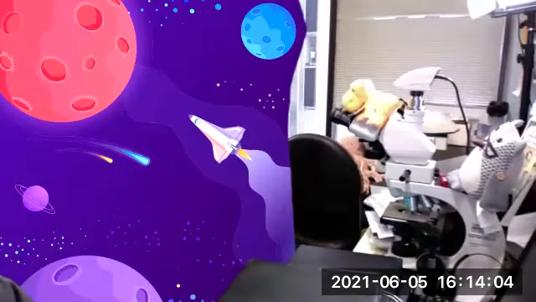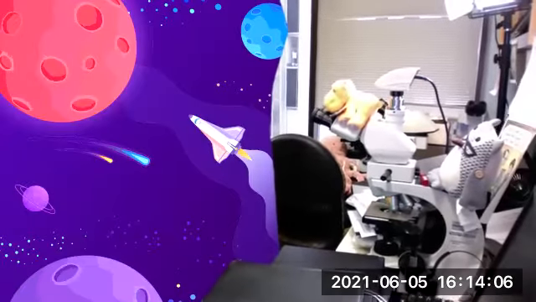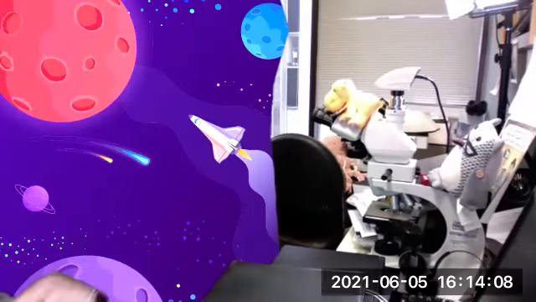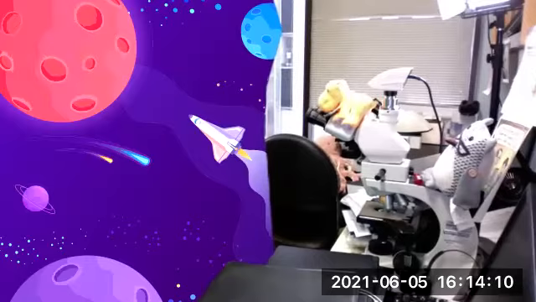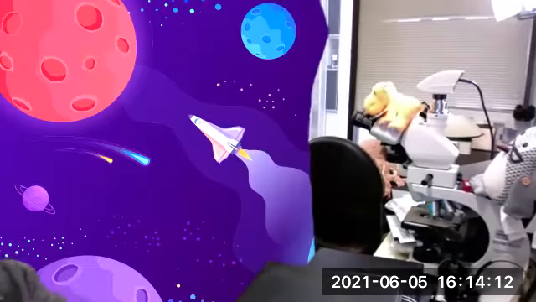Now, if you want to see what's beyond, this is the medical student's desk right over there. And that's the window side.